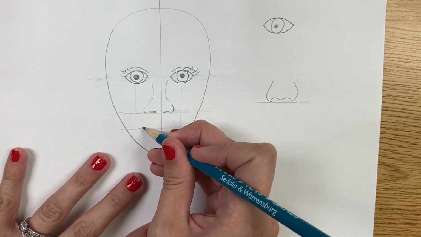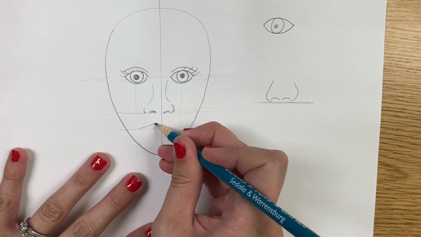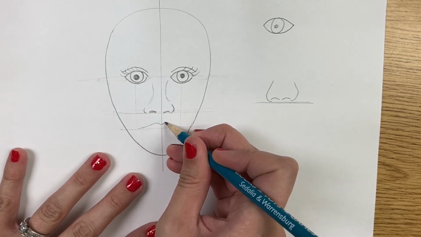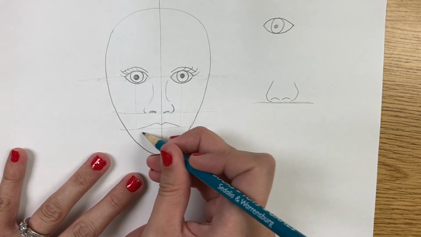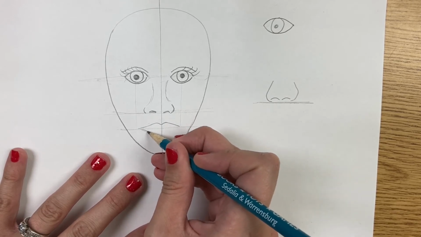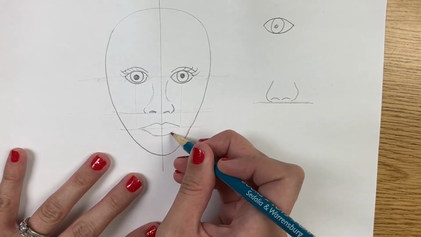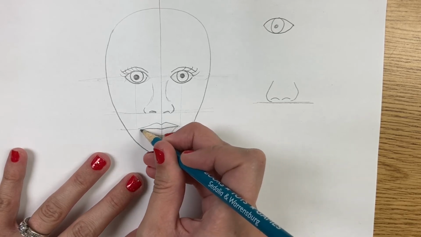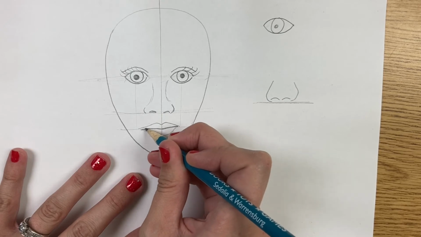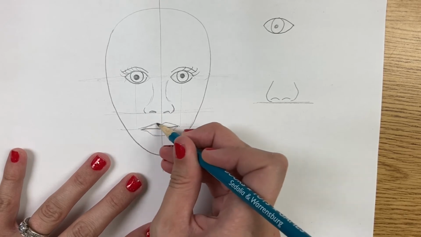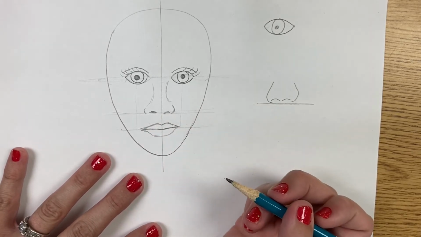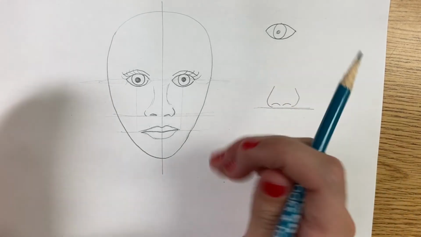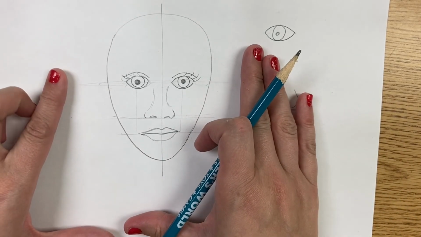So I'm gonna draw lips, the top lip over the top of that line, and the bottom lip on the bottom of that line, and then that line in the middle, okay? Kind of darken that up, okay? And that is gonna be my lips. Now it's not perfect, but this is a better idea of what a face needs to look like.